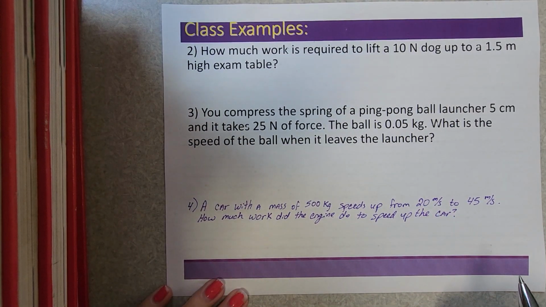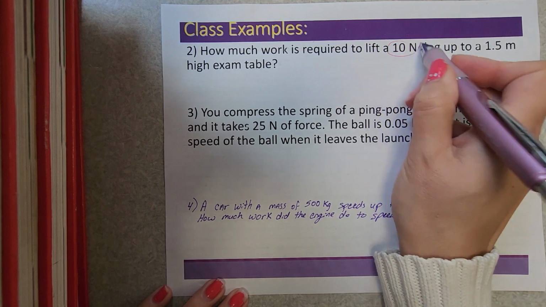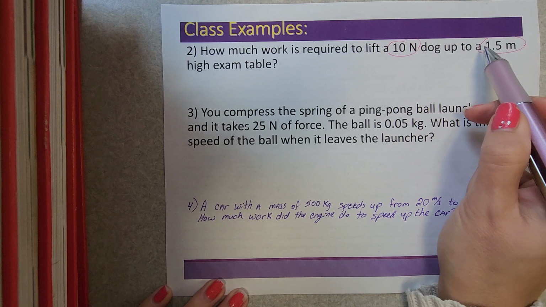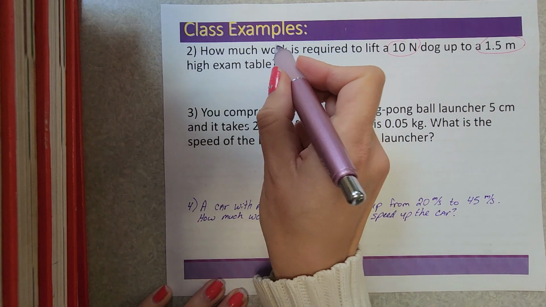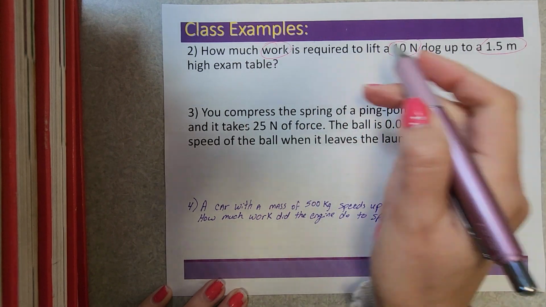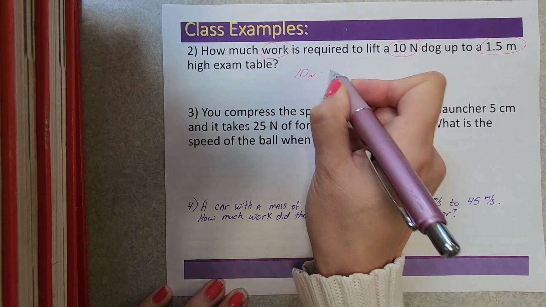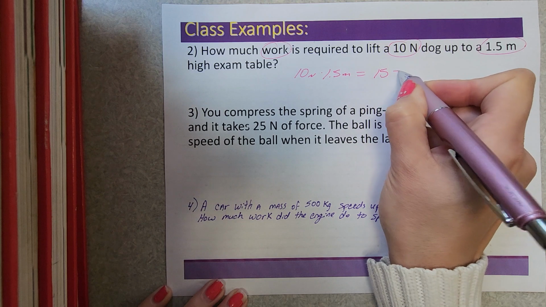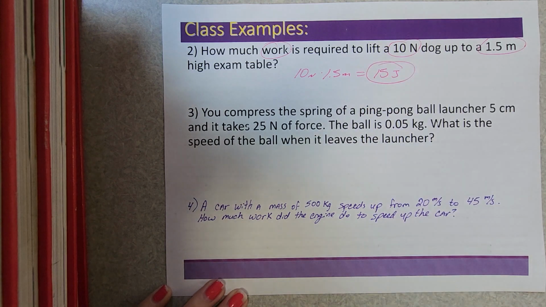Question 2, how much work is required to lift a 10 newton dog up to a 1.5 meter high exam table? Force times distance is work. So 10 times 1.5 will give us 15 joules of energy.